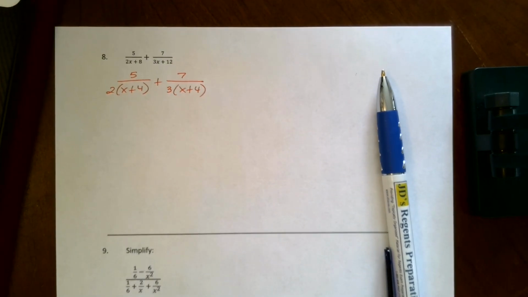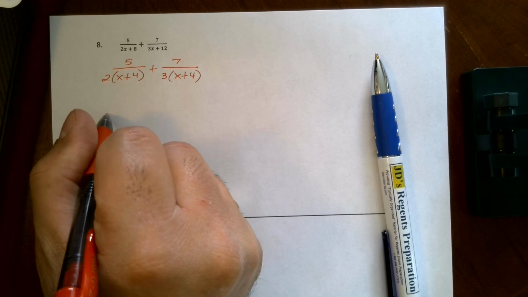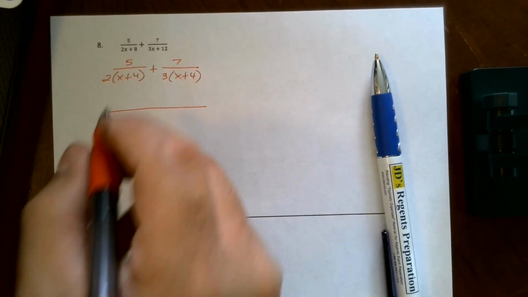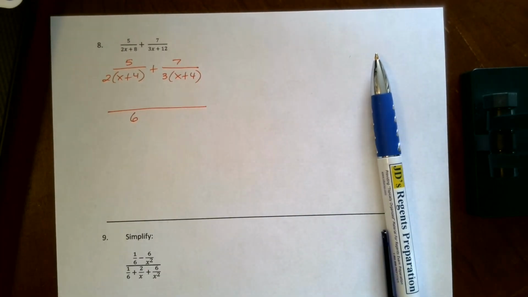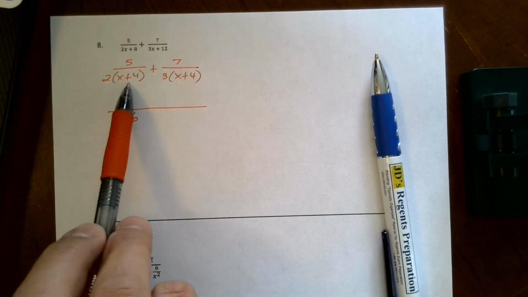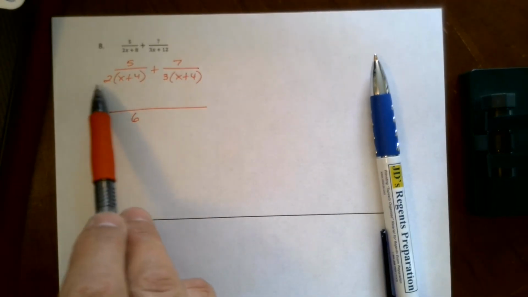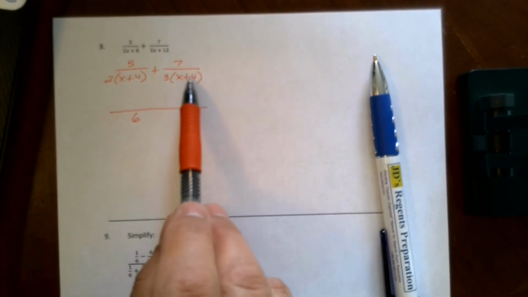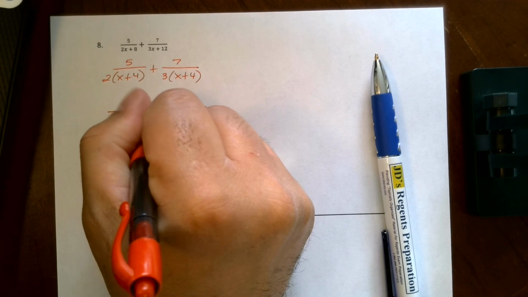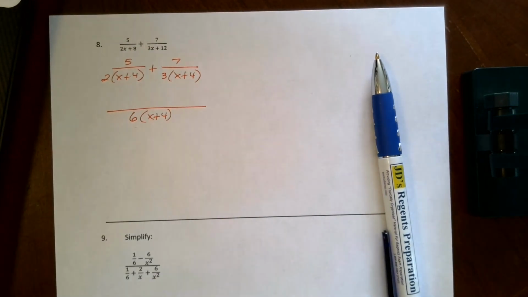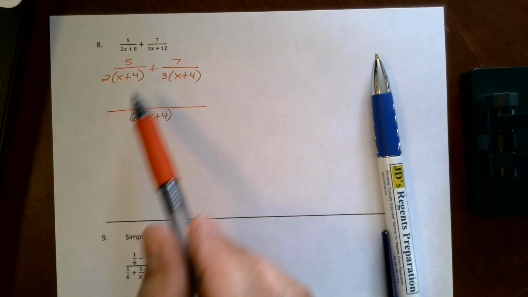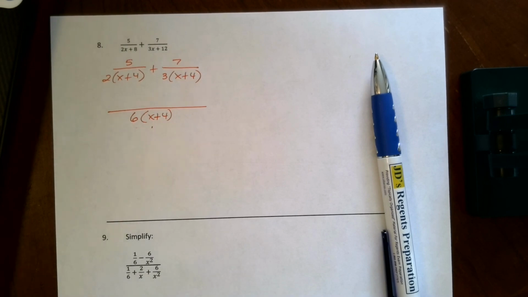So I factor the denominators. Then I find an LCD. I want to find a value that both of these could go into. So if I look at my 2 and 3, I know 6. 2 and 3 could both go into 6. And in my LCD, I have to see everything here and everything here. This entire denominator has to be able to go into it, and this entire denominator goes into it. So I'm also definitely going to need an x plus 4. Right? 2 goes into this, and x plus 4 goes into this. 3 goes into this, and x plus 4 goes into this. So this is my LCD.